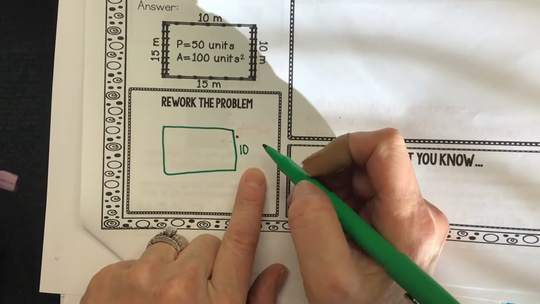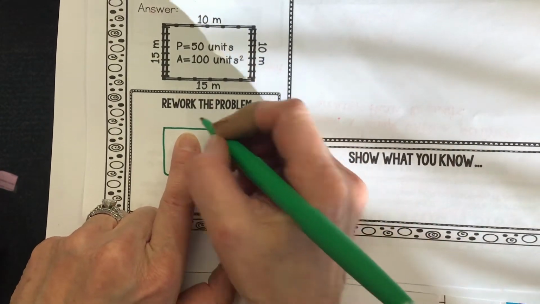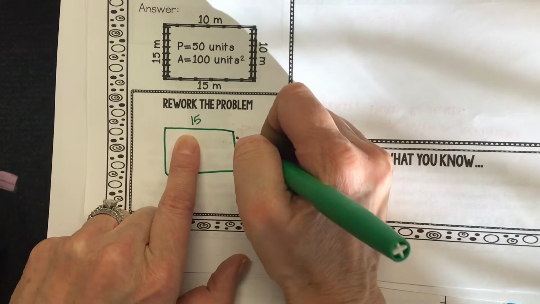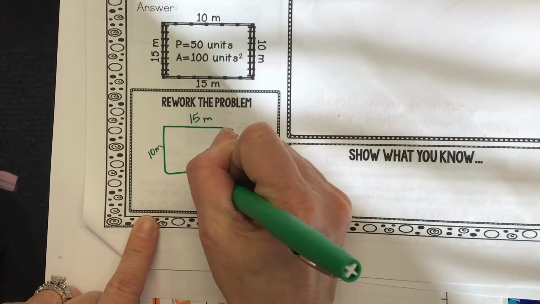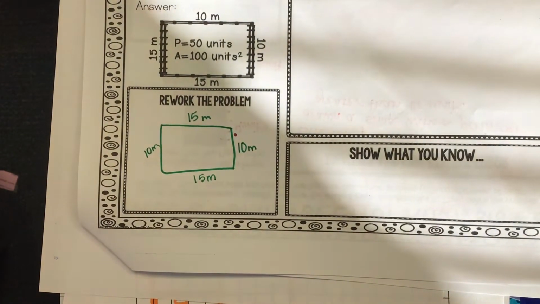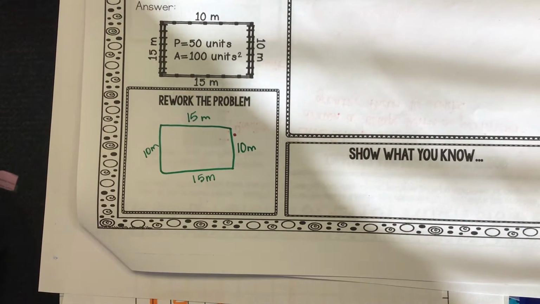Okay, so this is 10 and then what is this one? 15. 15. Okay, include our units. And so this should be 10 and this should be 15. What was Ed's first error?